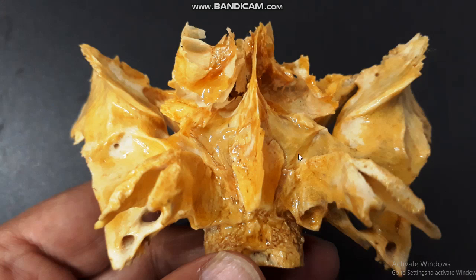Now, if you look at this view, this is the undersurface of the sphenoid. So this is the undersurface of the body in the middle, and this is the vomer sticking onto the undersurface of the body. So this undersurface of the body over here by the sides will be forming a part of the roof of the nose, and further behind a part of the roof of the nasopharynx.